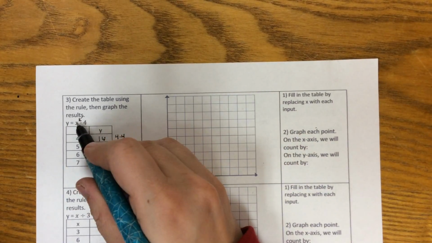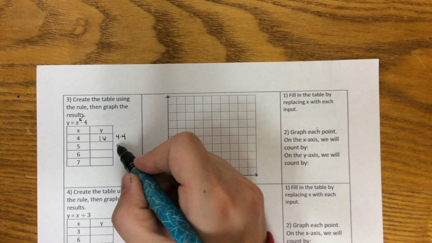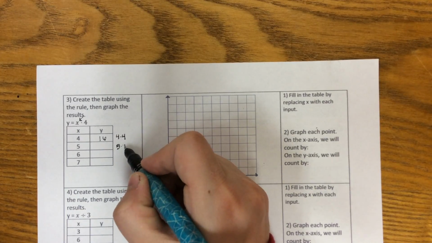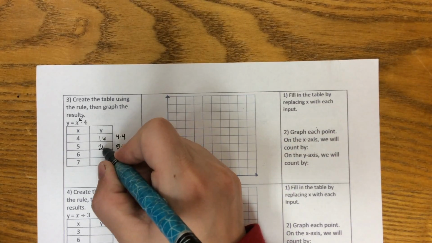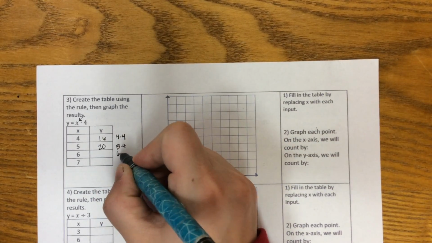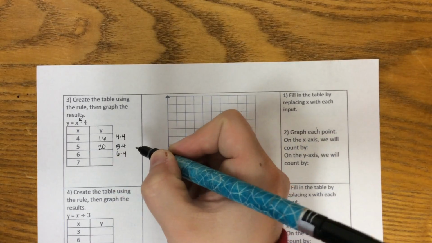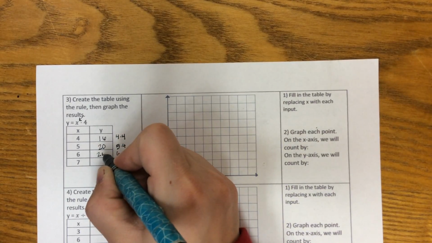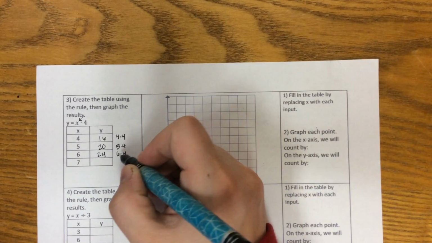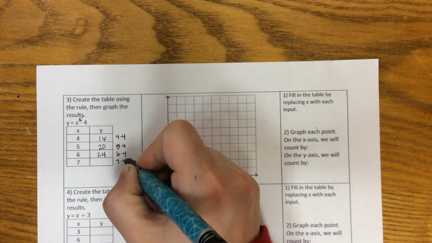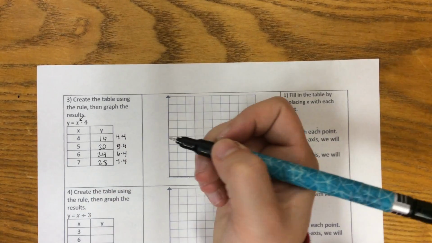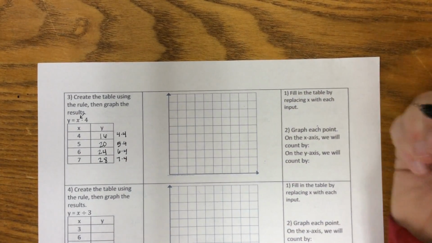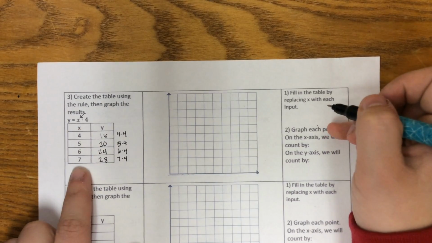Then x is first, so 5 times 4 is 20. 6 times 4 is 24. And then 7 times 4 is 28. So now this time, on the x-axis, I only have to get up to 7.